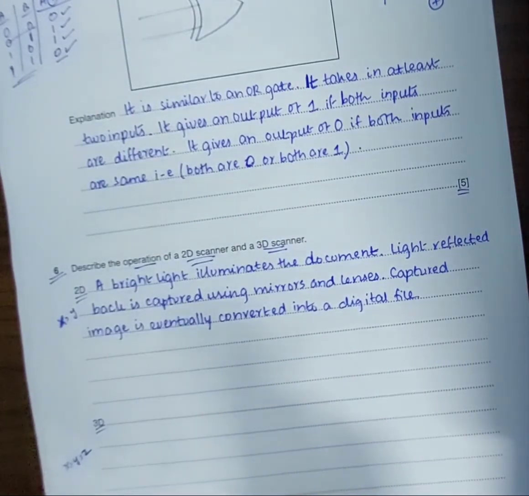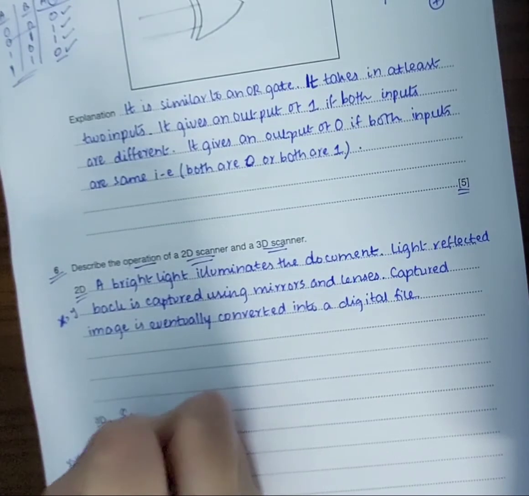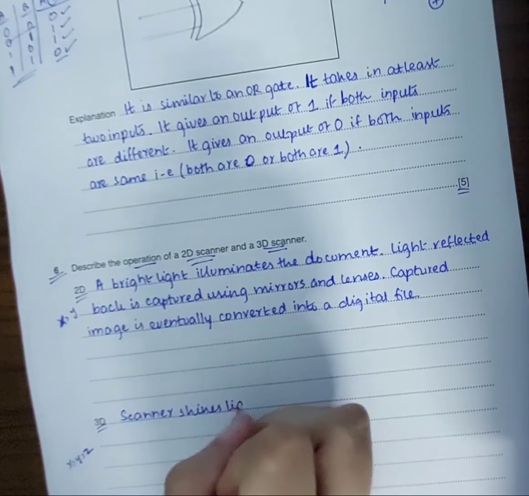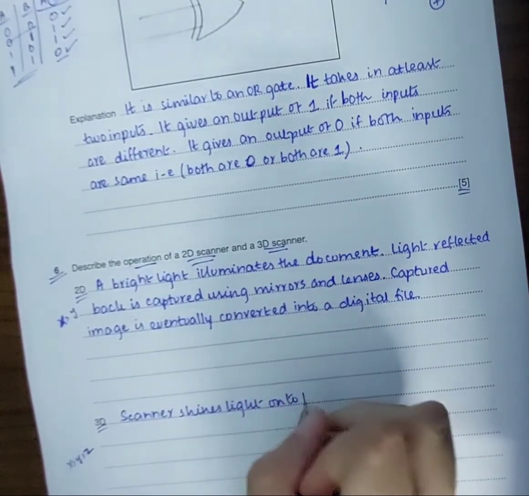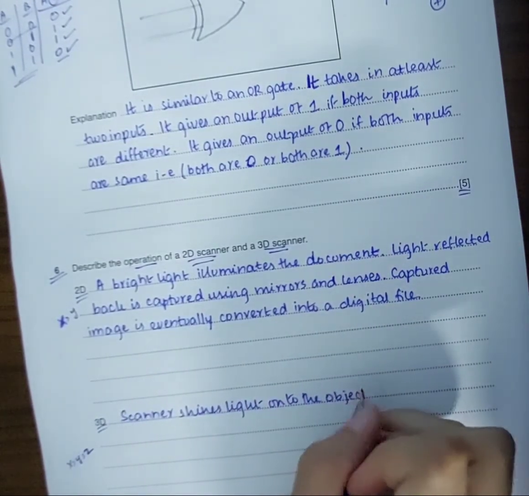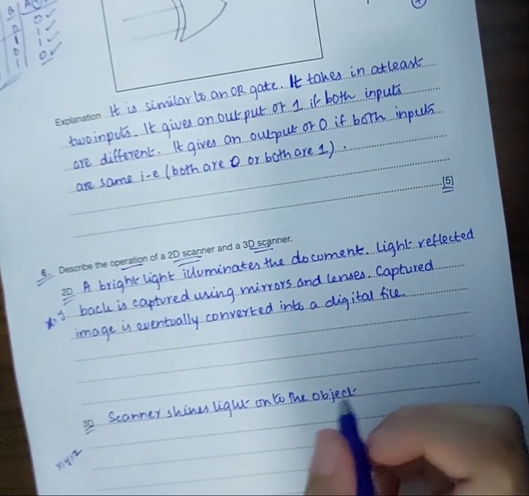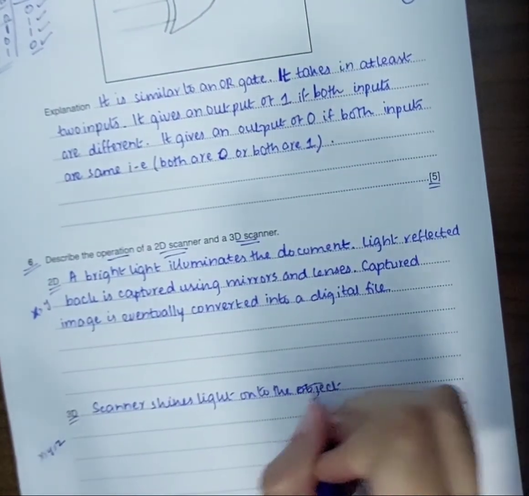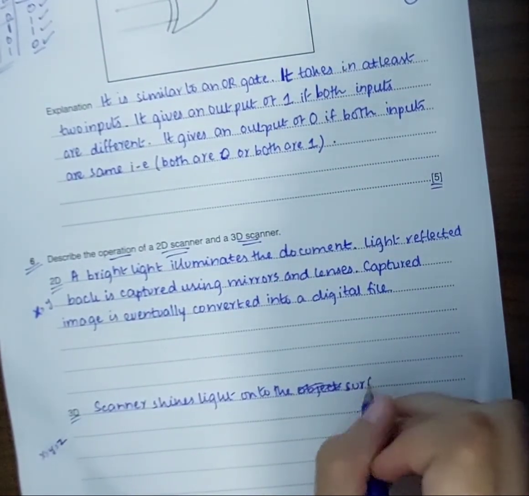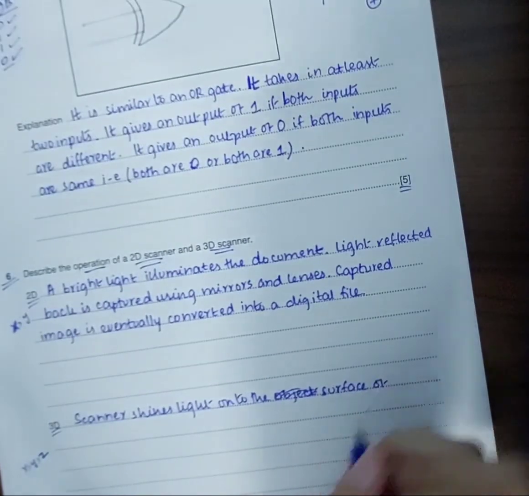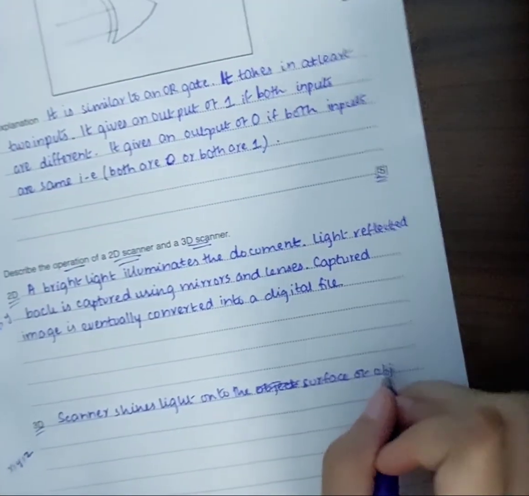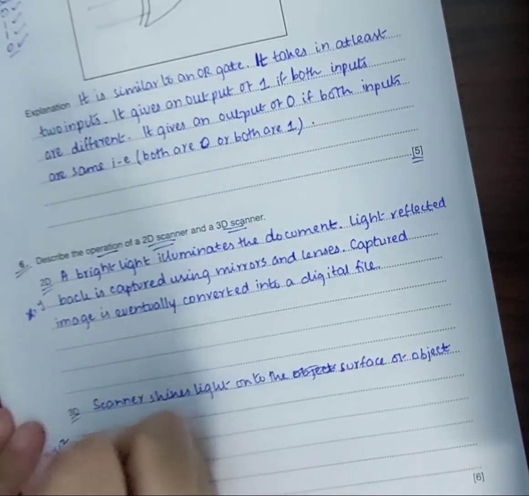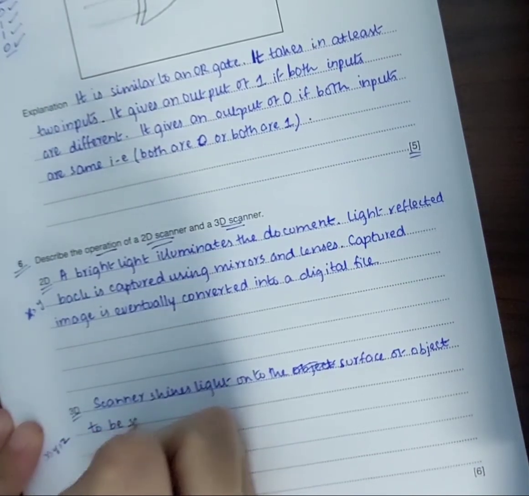So you can say that the scanner shines light onto the surface of the object to be scanned.